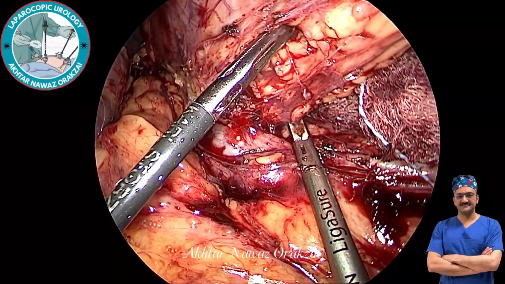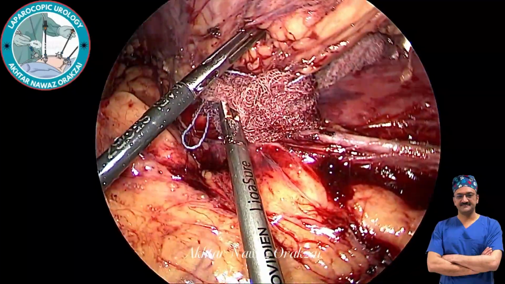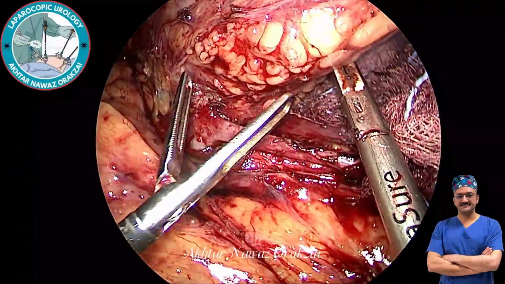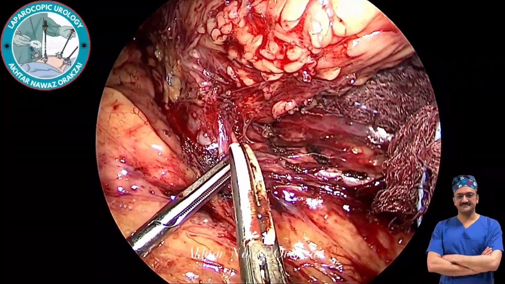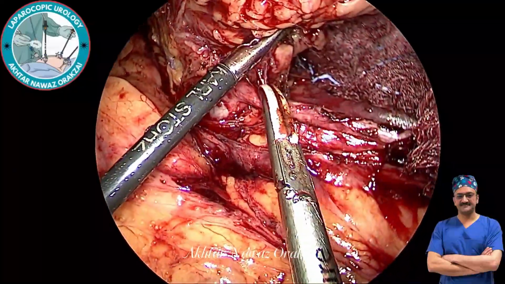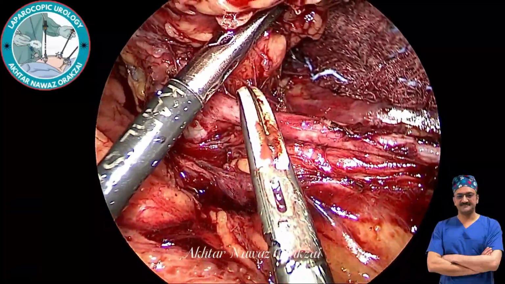This is a case of left-sided non-functioning kidney due to mid-ureteric or distal ureteric stricture. I have mobilized the colon. I have identified the ureter, which is very much dilated up to the pelvic ileal system. And now this is the gonadal vein. This is the vascular anatomy. You can see the renal vein, the gonadal vein.